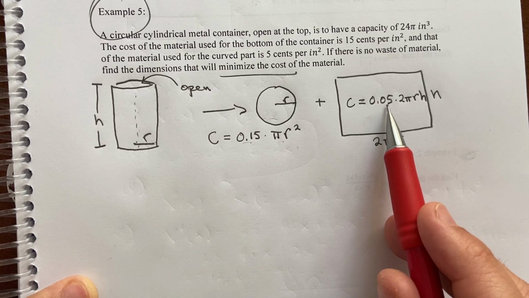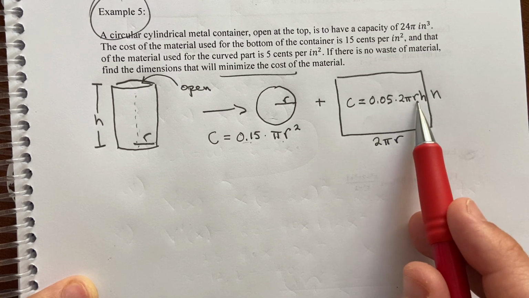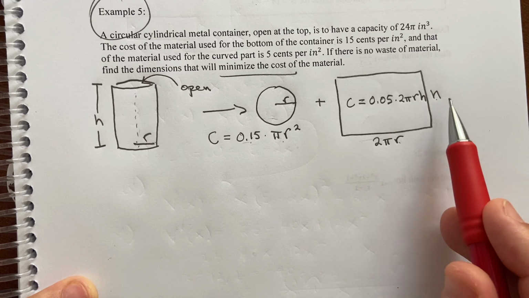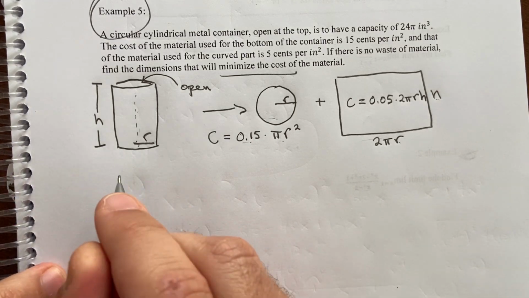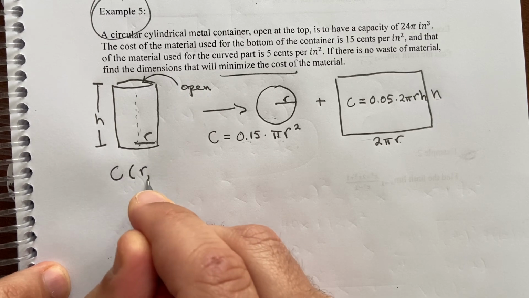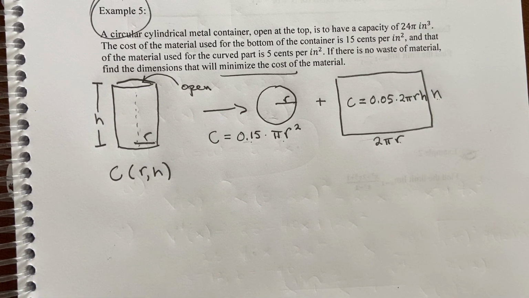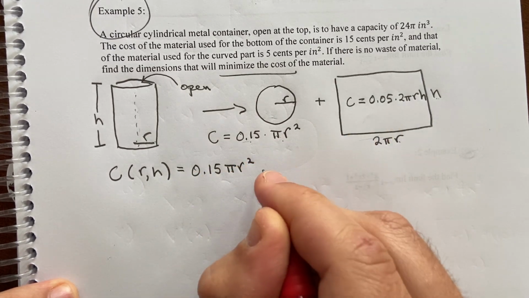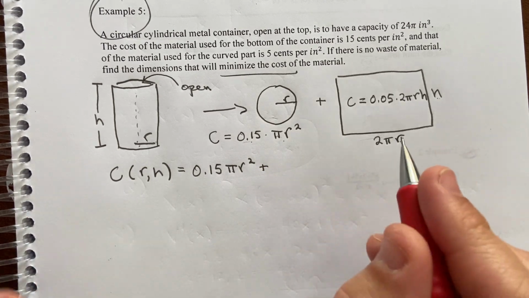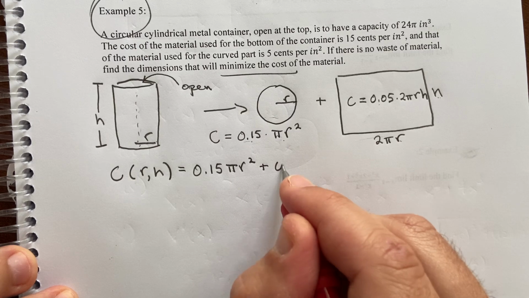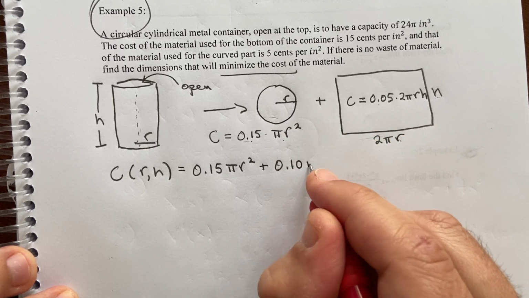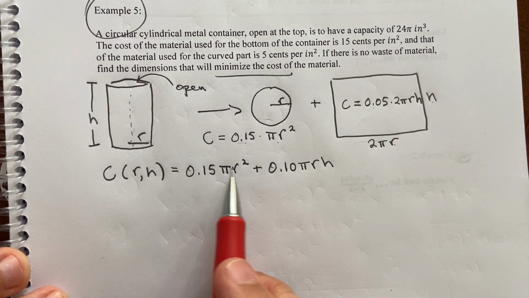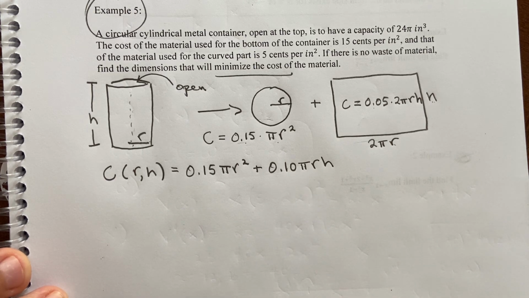Okay, here's the cost per area, here's the area. The area of this rectangle would be 2 pi r times h, length times width. So the cost of the entire product would be a function of both r and h, and you would have 0.15 times pi r squared plus, I'll just write it as 0.10 pi r h. This would be the cost of the can in terms of both r and h.